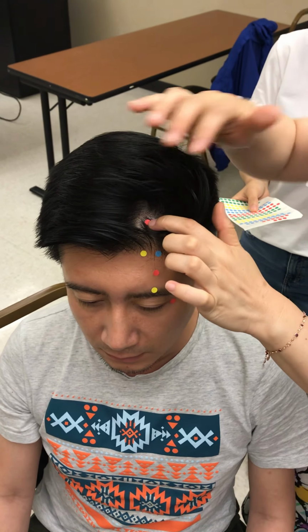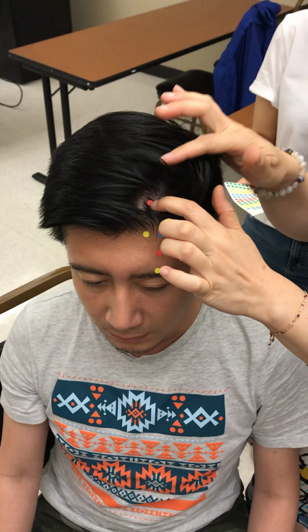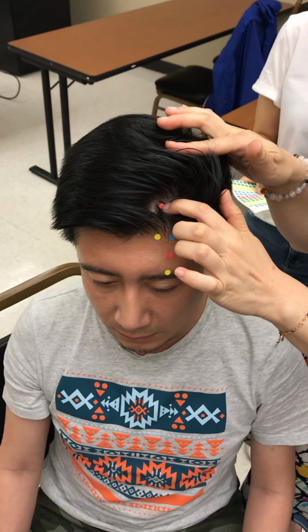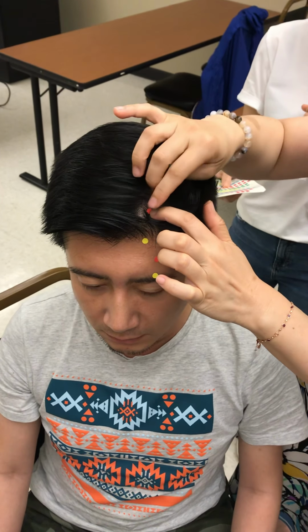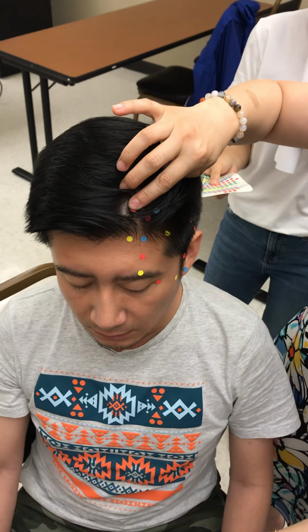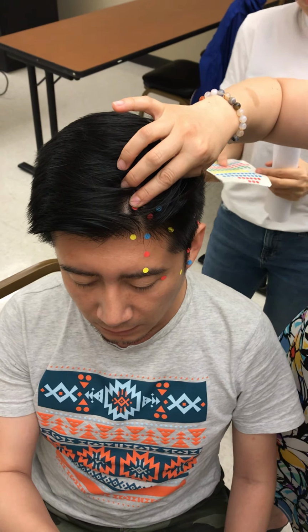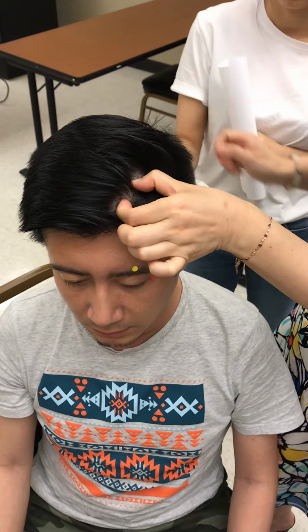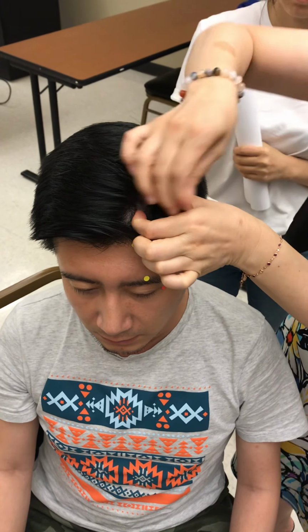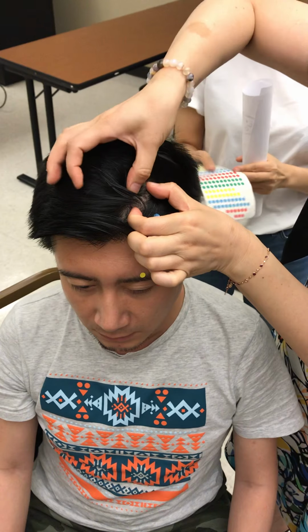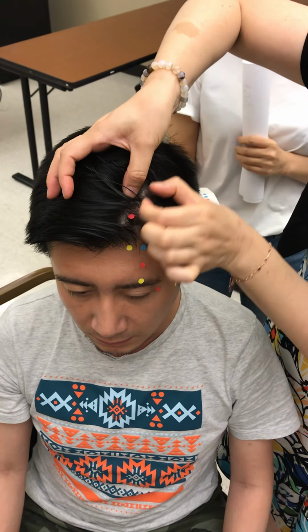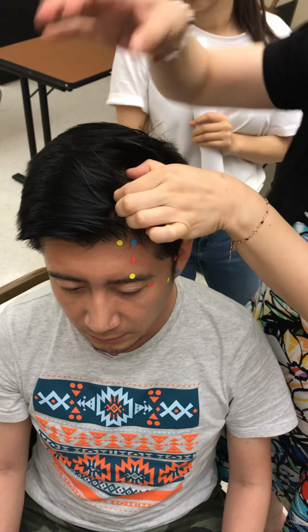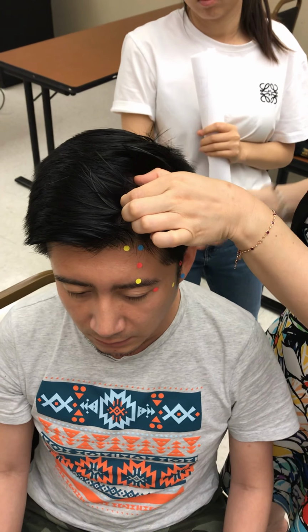Okay, then we needed the GB 16, 17, which is 1 unit and 1 unit away from the previous one. And so we can still use his hand. And so then we have 16, and then we have 17.